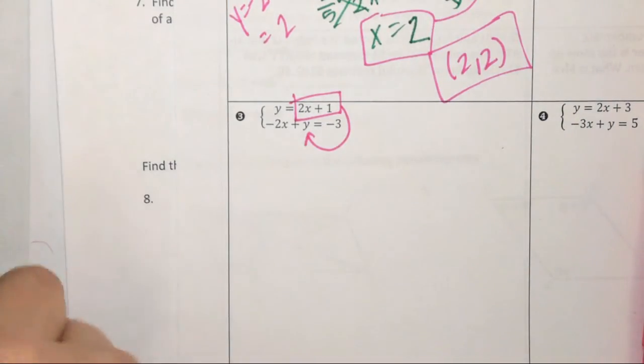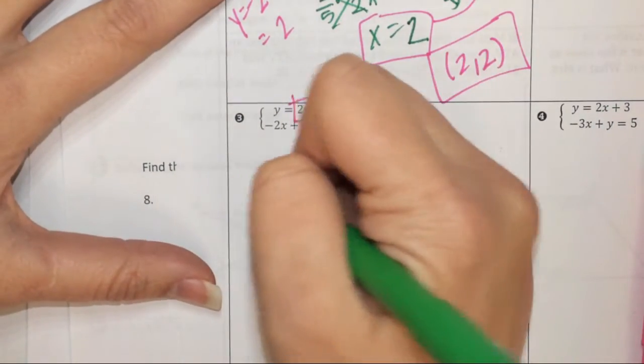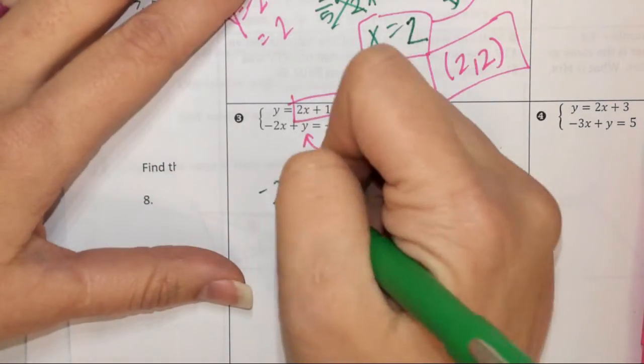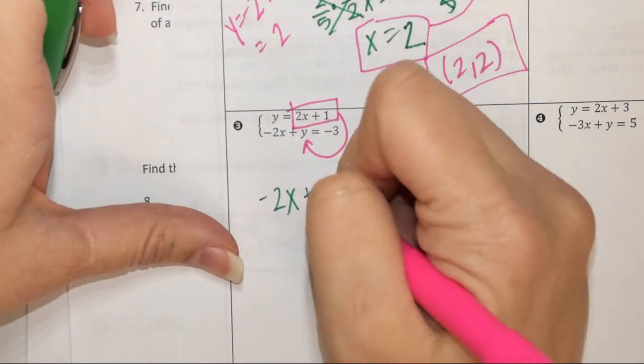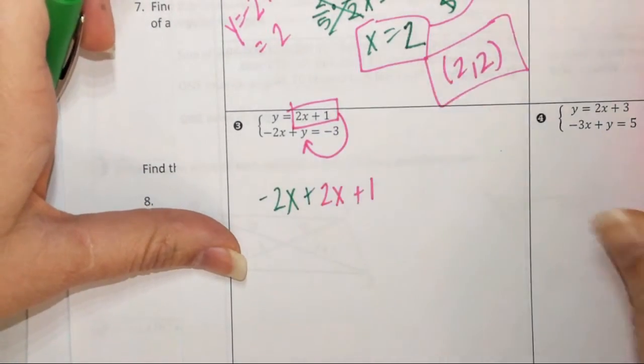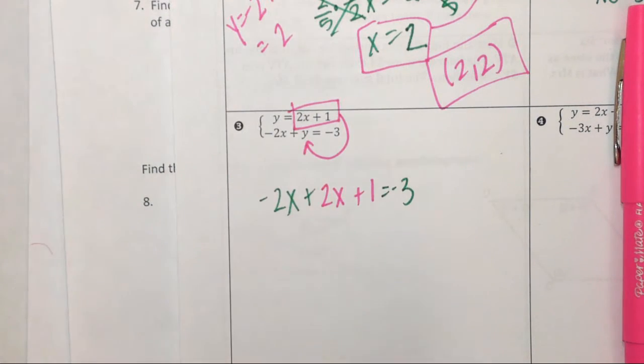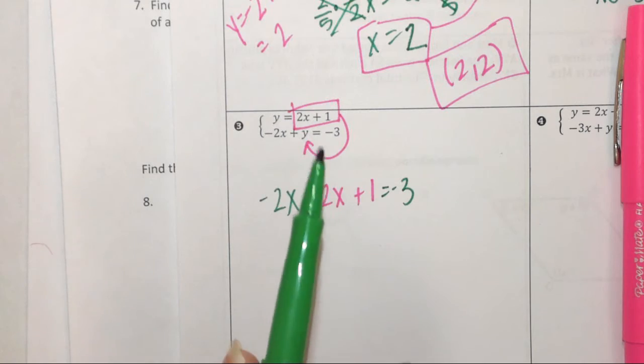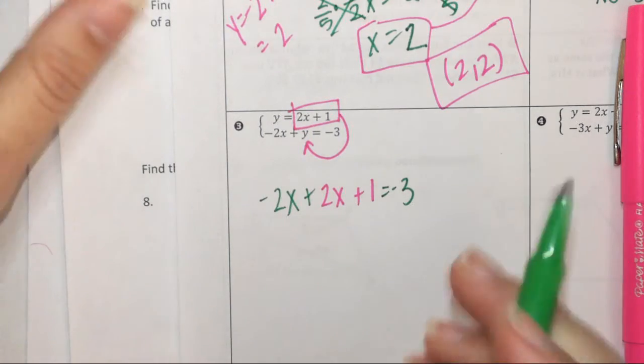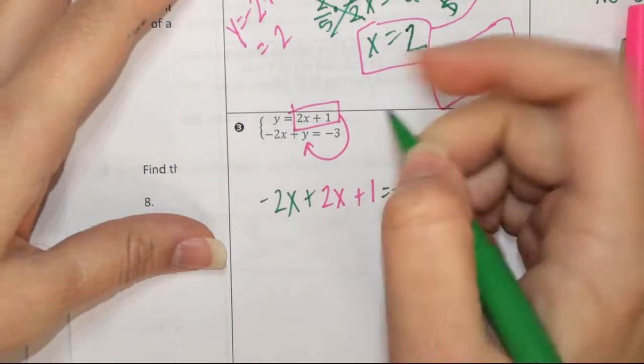All right, you plug this in right here, and you get negative 2x plus 2x plus 1 equals negative 3. Now, why did I not put it in parentheses? It's not needed. Because it's just 1. Y is by itself. Okay, I'm sorry. I don't know why that didn't translate.